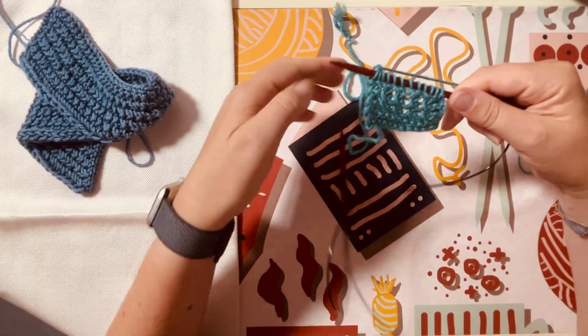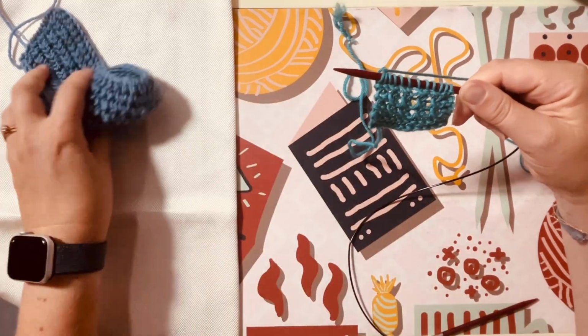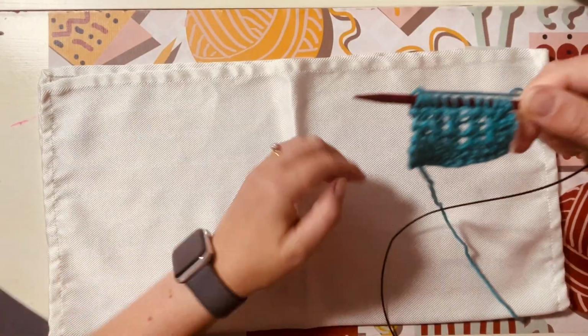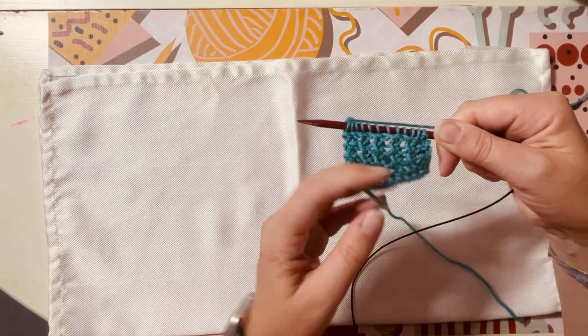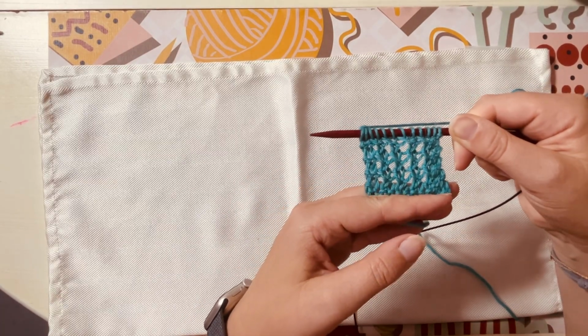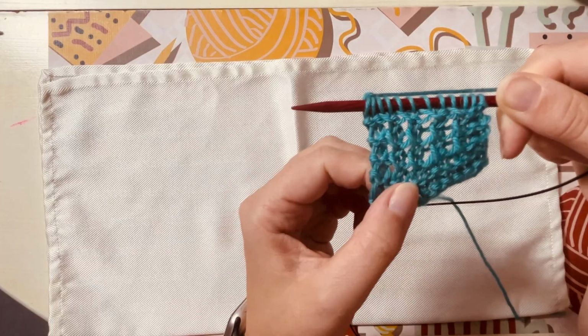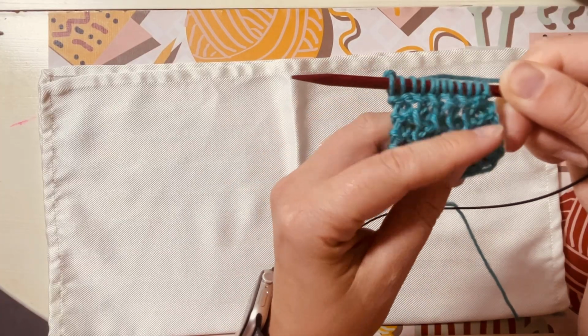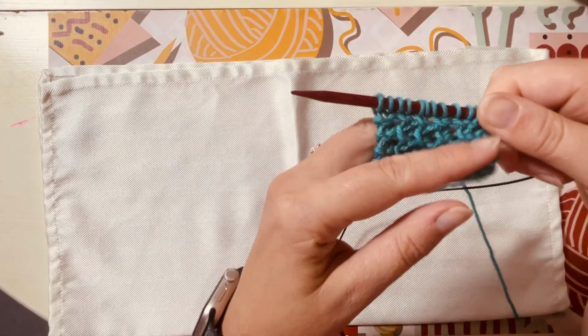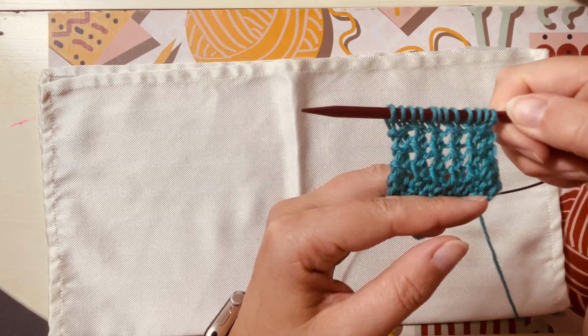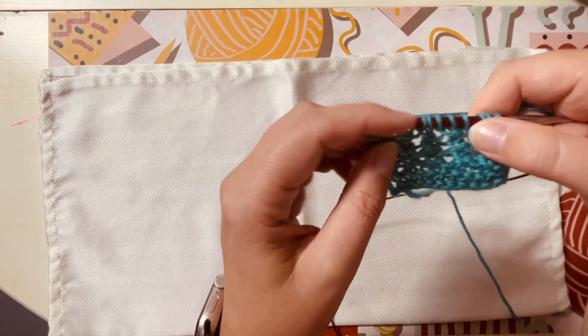And you can see we start to have this defined. I'm going to put this white thing so you can see better. You can see here that we are starting to see the eyelets defining this breathy texture that is quite open.